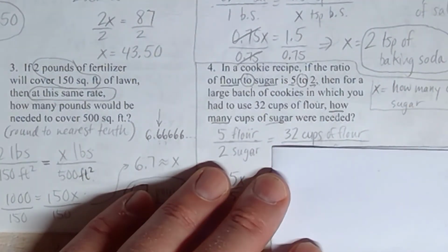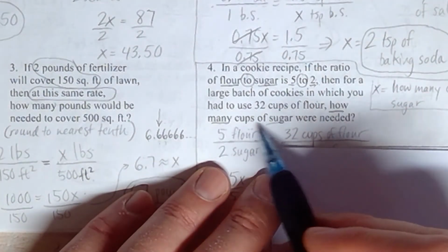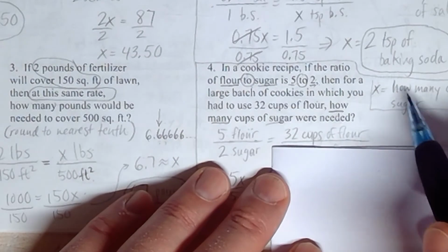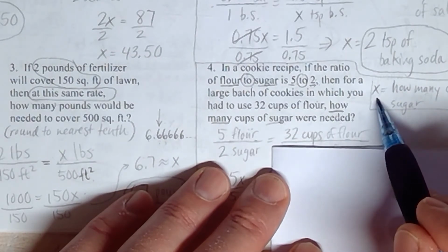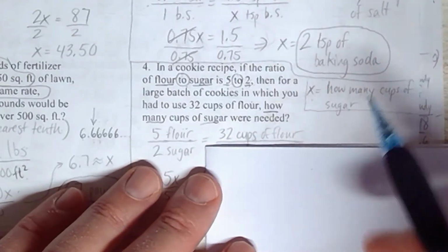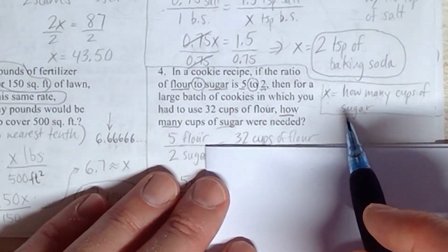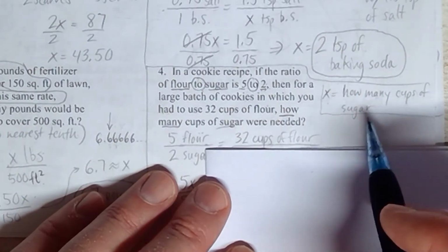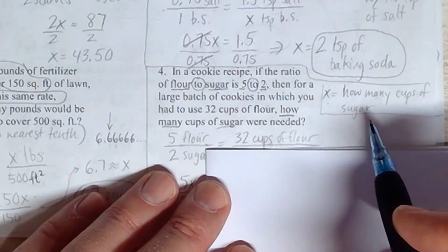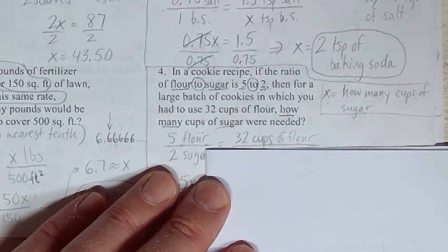So that must be the variable. How many cups of sugar? I wrote it down here off to the side. How many cups of sugar? That's your variable. I'm sorry, that came off the page. There it is. How many cups of sugar? That's your variable. You don't have to write this down over here, although I do recommend it. You could get partial credit if you like.